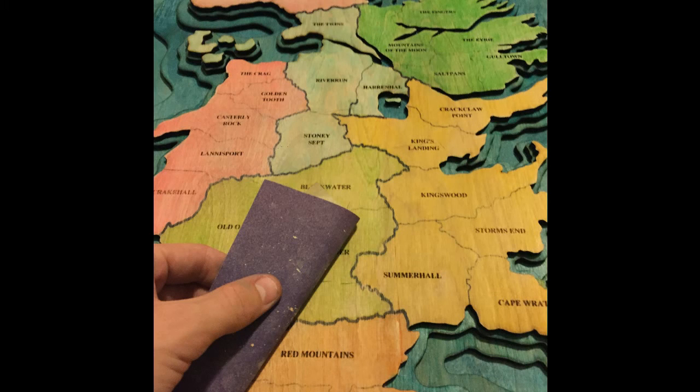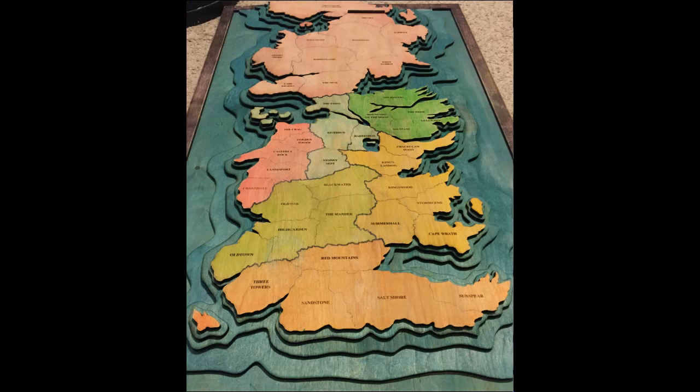Here's a picture of the final product, ready for some intense games of Risk with friends and family.